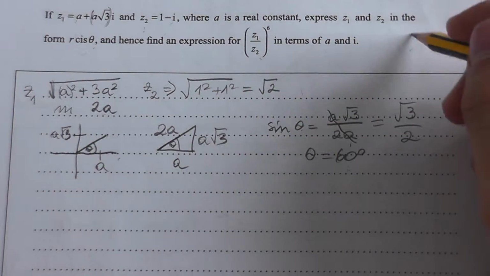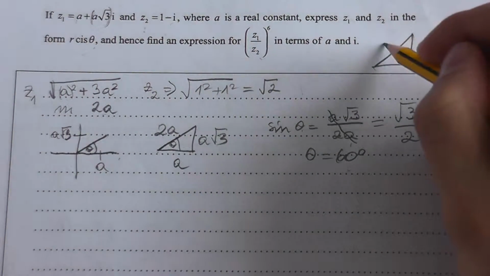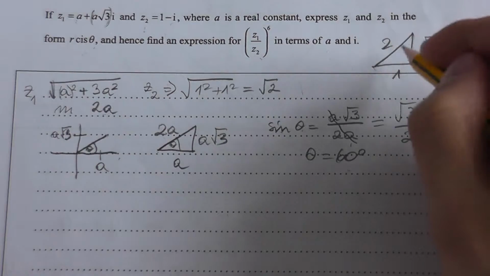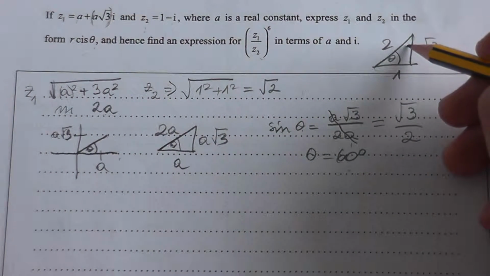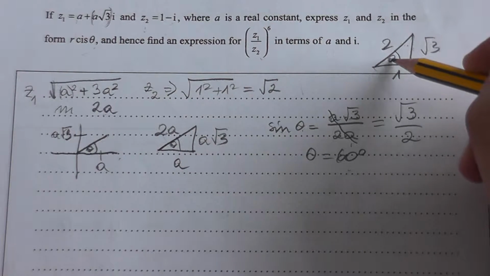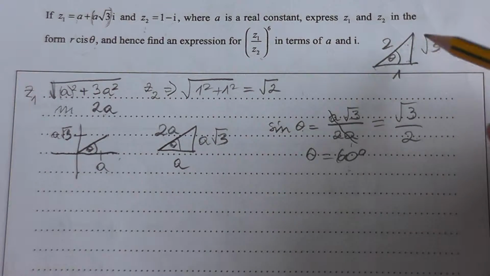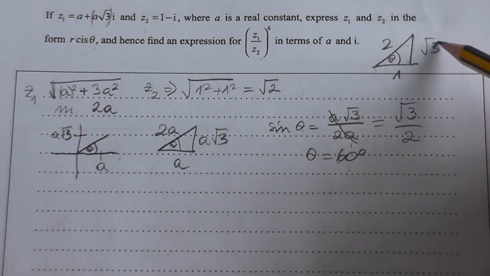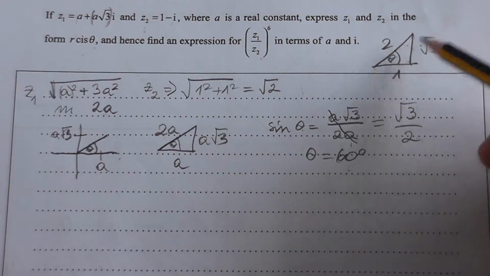There are ways to remember this, for example, the triangles, if you remember what this triangle should look like. I always remember the square root of 3 is next to the 30 degrees, so since this is 90, this angle has to be 60 degrees. So using SOHCAHTOA for this triangle, opposite over hypotenuse, is going to give you 60 degrees. That's how I memorize it.